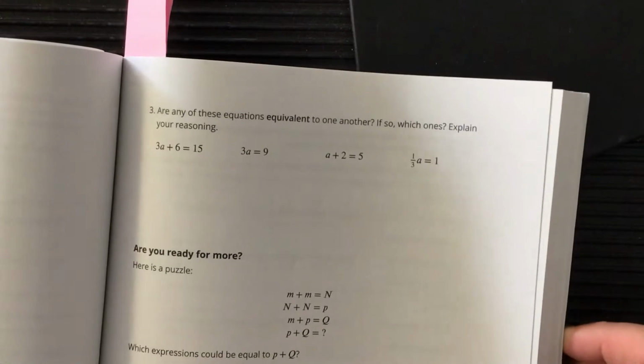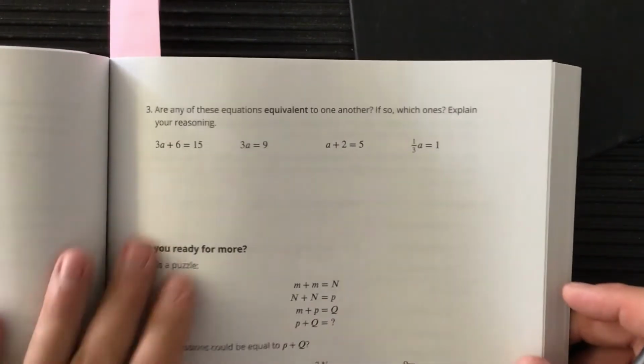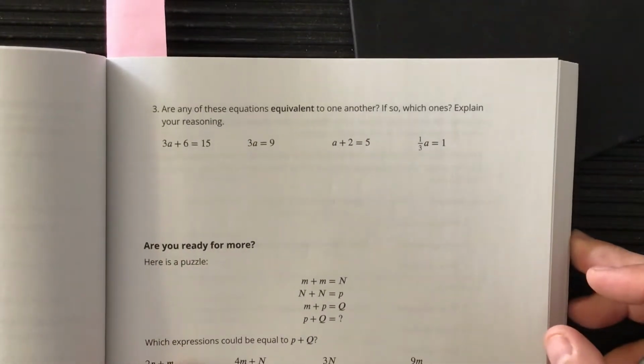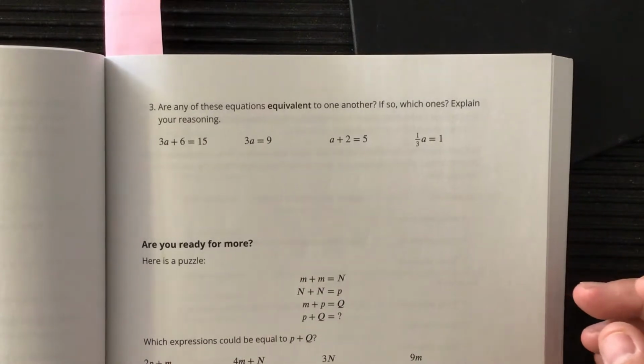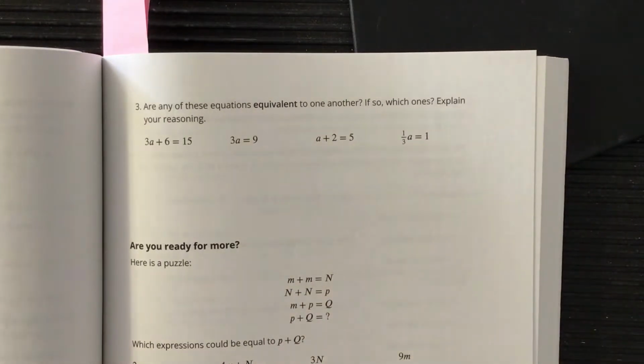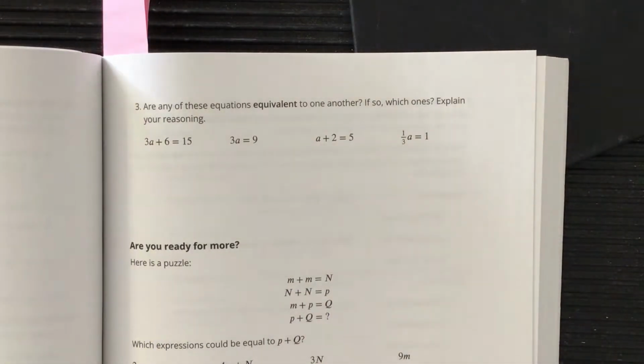Okay, so I'm gonna have you look at number 3 on top of the next page, and it says, are any of those equivalent? Are any of those the same? And I'd like you to just peek at it quick, and then we'll chat about it.